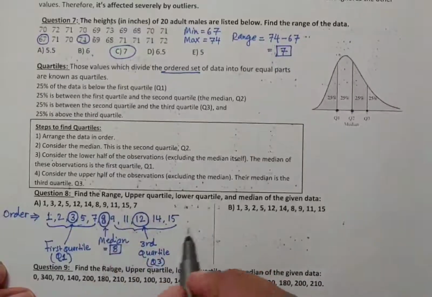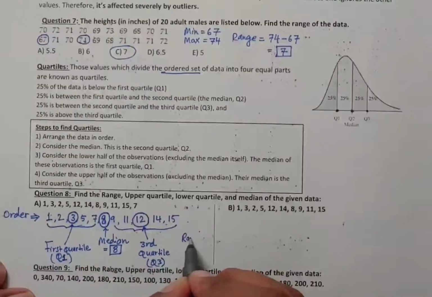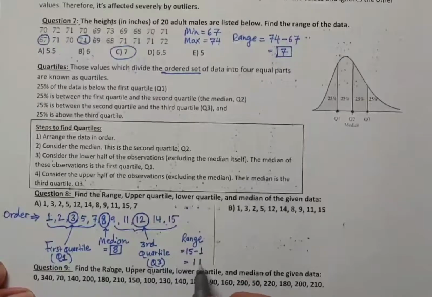Now the range. Range is the maximum minus the minimum number. So the range is 15 minus 1, which is 14.